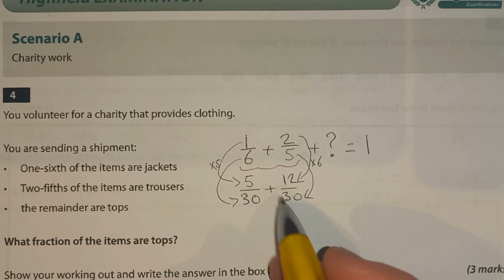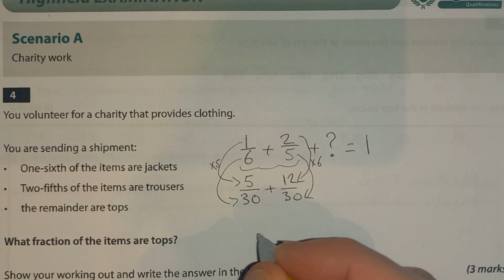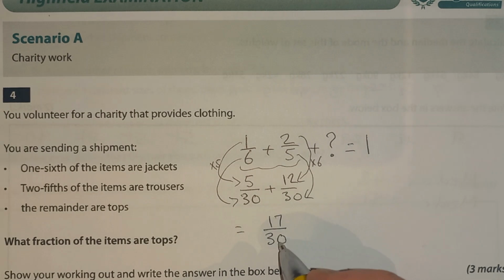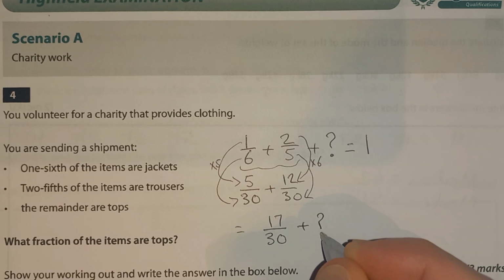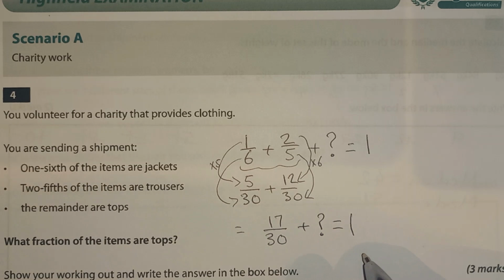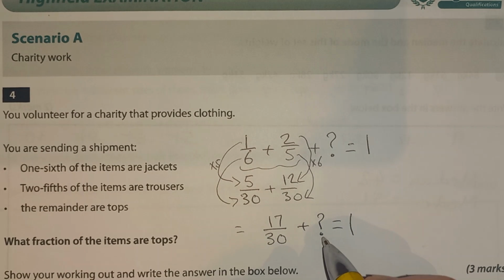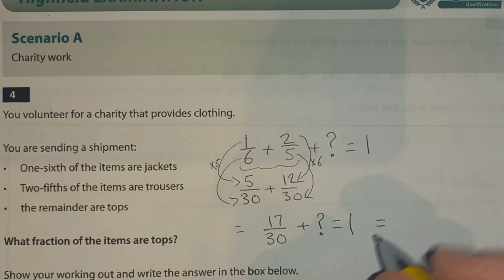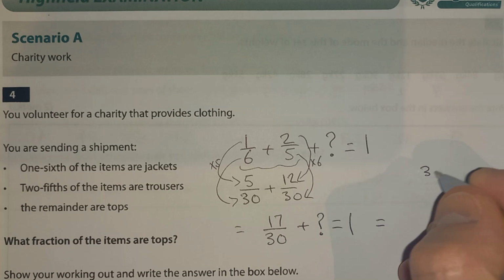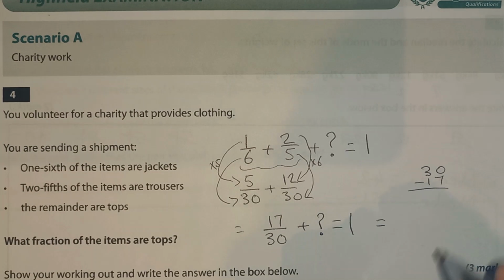Now our denominators are the same, we can just add the numerators. So the denominator stays as 30, 5 plus 12 is 17. So 17 over 30 plus, we've still got our missing fraction, is equal to 1. Well, if we want to know how many are missing here, well, 17 thirtieths plus something to make 1. Well, 1 would be the same as 30 thirtieths. So if we want to know how many are missing, effectively what we're saying is 30 minus 17.